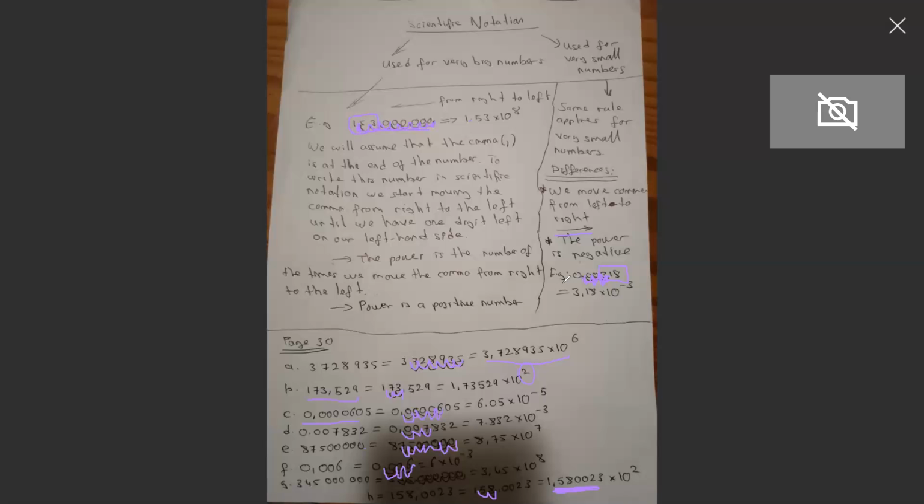And then for the negative numbers, guys, let's just look at this here. So now from left to the right. When you're going from left to the right, the first number you see, you put a comma after the first number, right? So for very small numbers, we're moving the comma from left to the right. Once I see the first number, I put the comma after that.